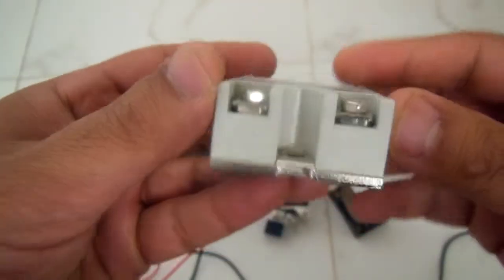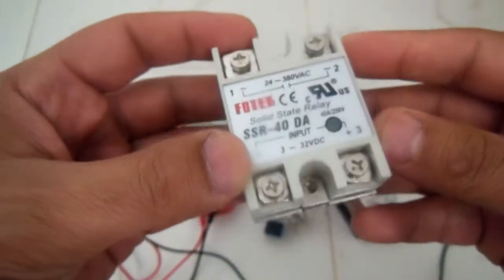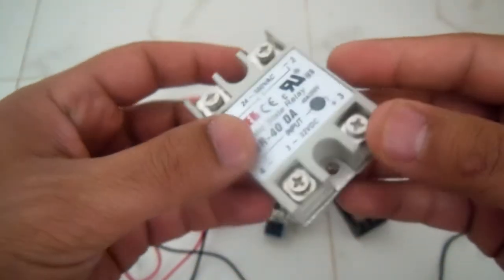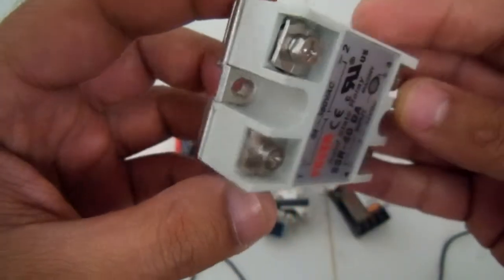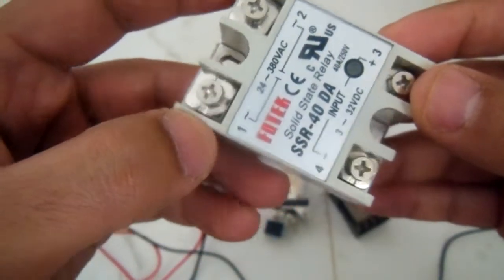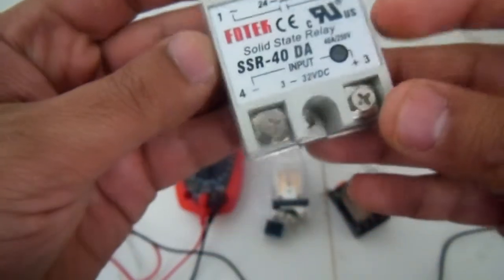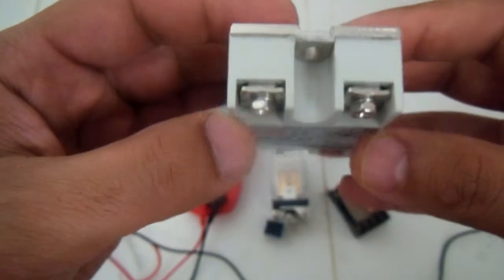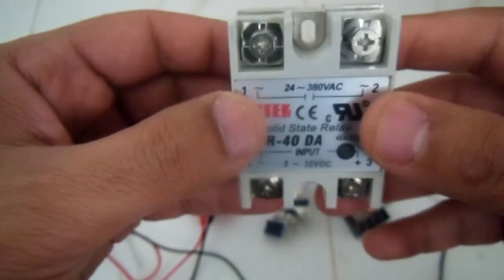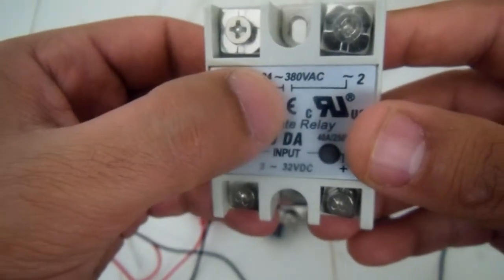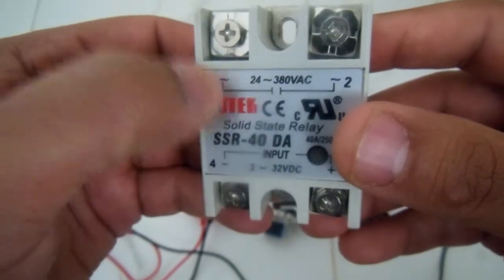This is a relay. There are many kinds of relays. For example, a solid state relay is a modern relay, as there is no mechanical switch. It produces no sound, and it works at very low voltage, and we can control about 24 to 380 volt AC voltage.